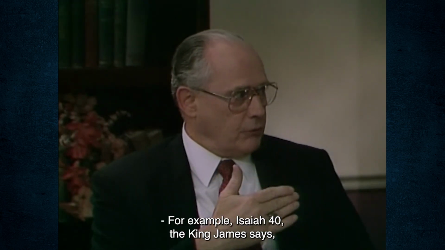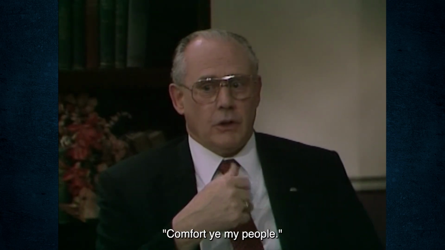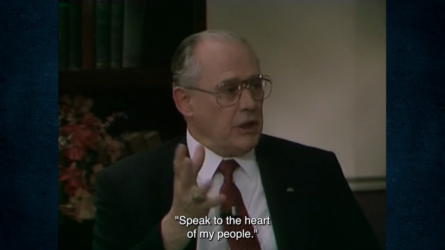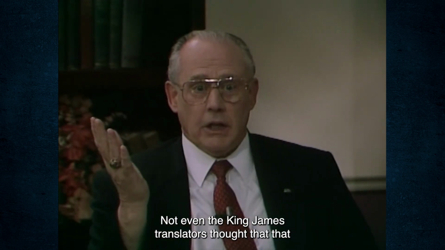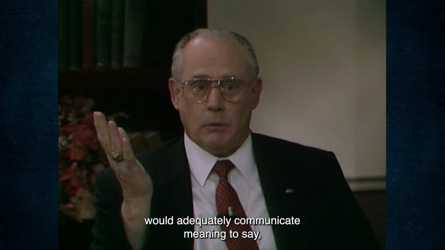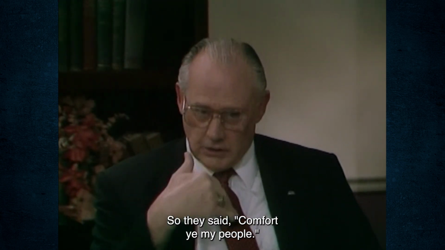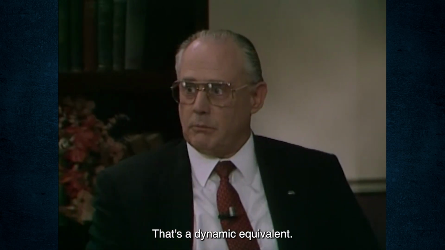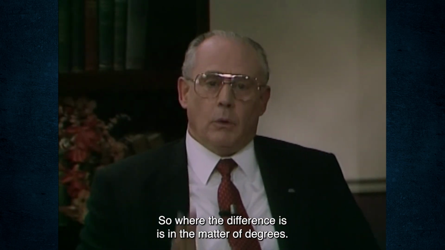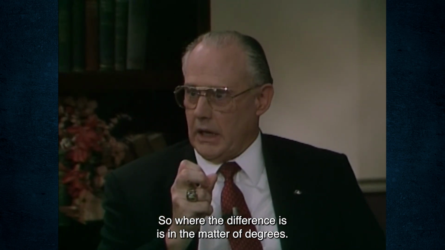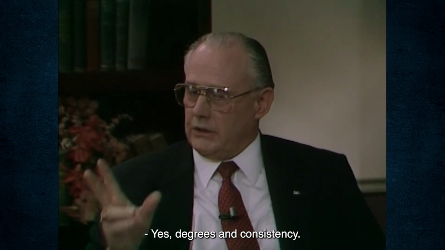For example, Isaiah 40. The King James says, "Comfort ye my people." Well, the literal there in the Hebrew says, "Speak to the heart of my people." Not even the King James translators thought that that would adequately communicate meaning, to say, "Speak to the heart of my people." So they said, "Comfort ye my people." That's a dynamic equivalence. So the difference is in the matter of degrees. And consistency. Yeah, degrees and consistency.